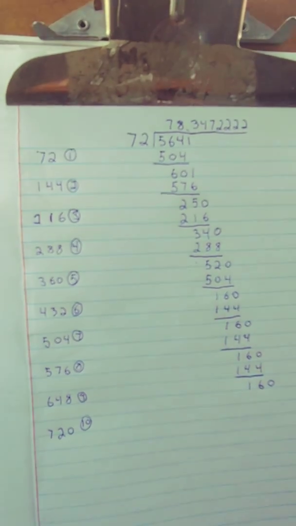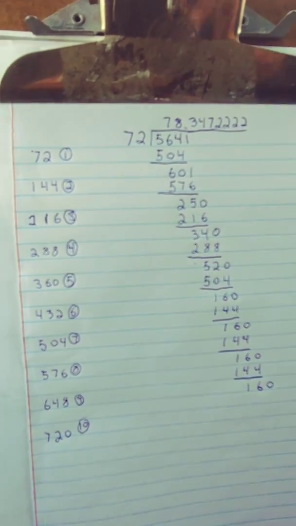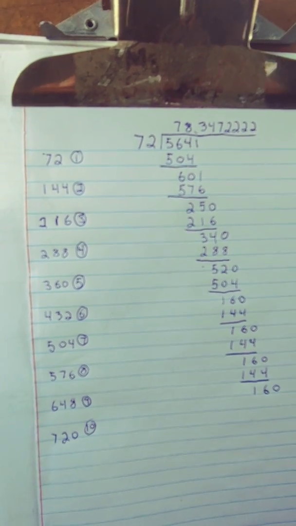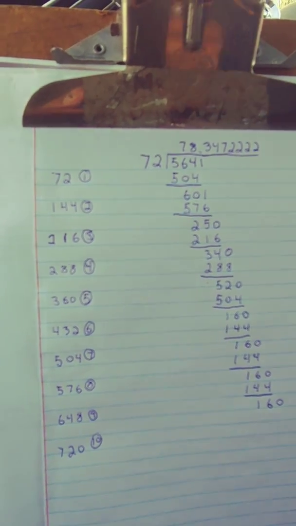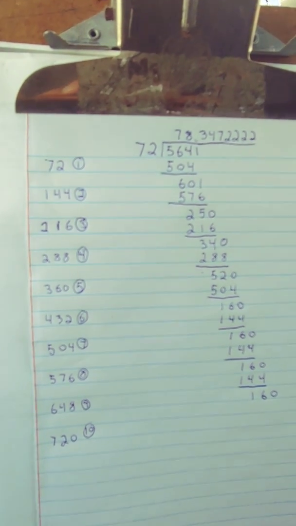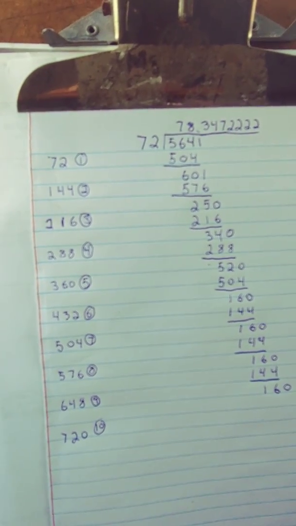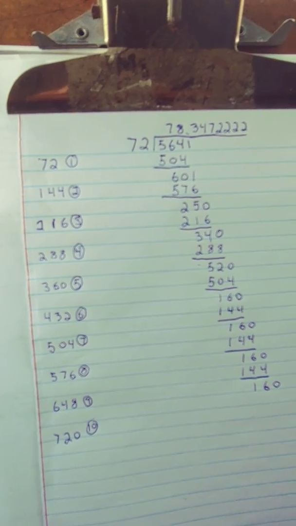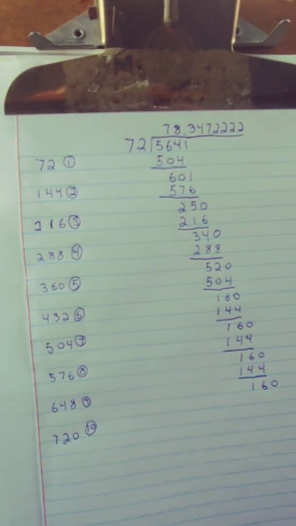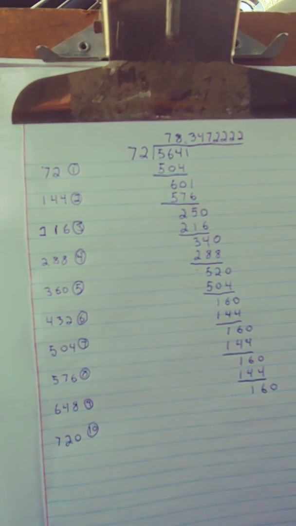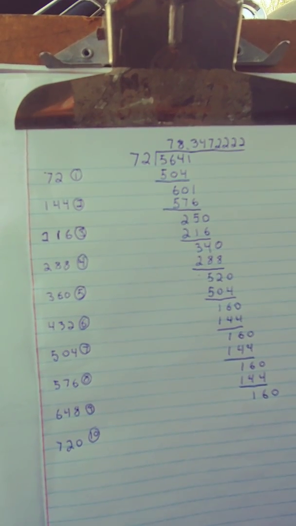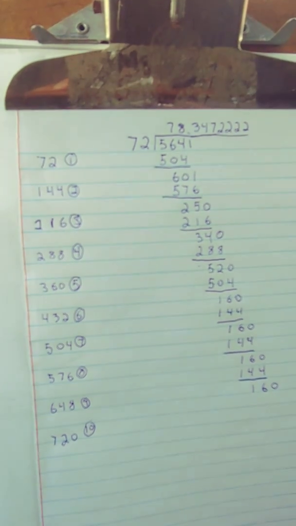Okay, today I'm going to show you something here. I've already written it out. I'm going to show you basically how I came to this number. Okay, I have 5,641 divided by 72, and the answer is 78.3472222. And we'll stop right there.